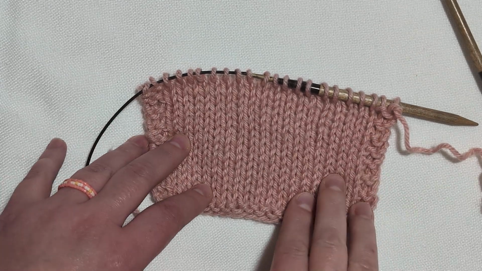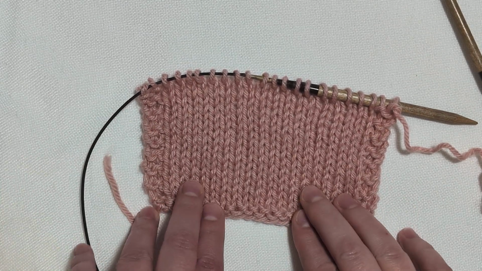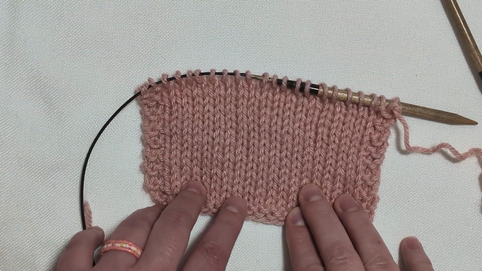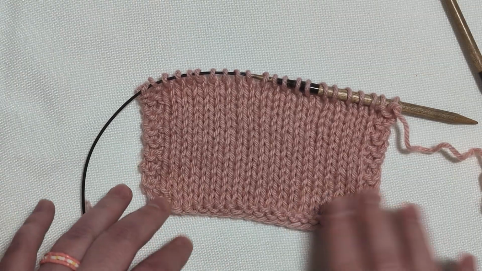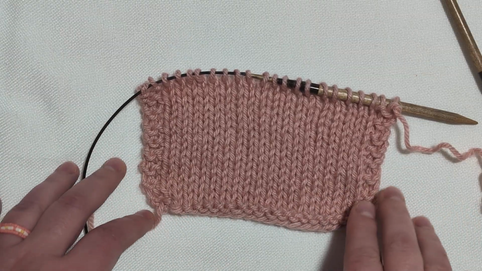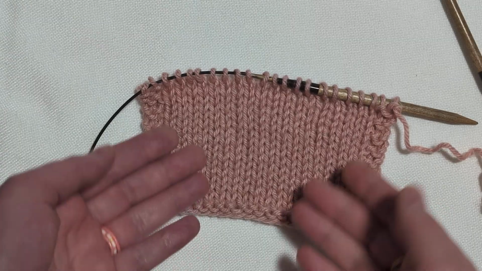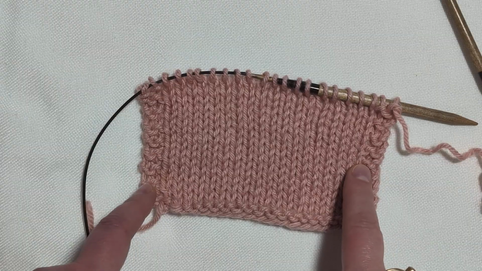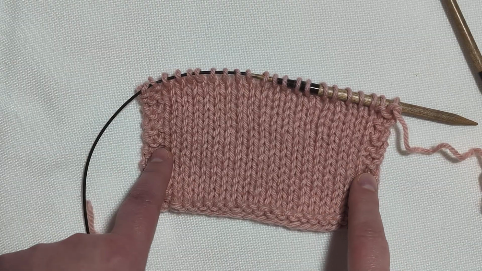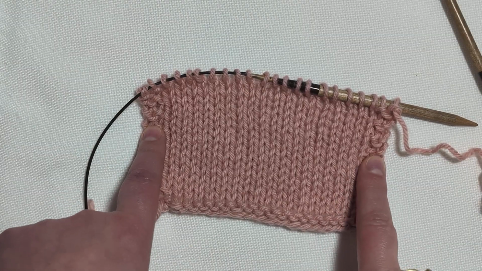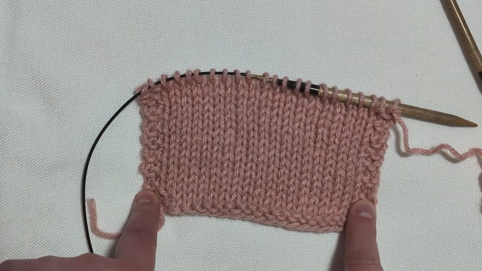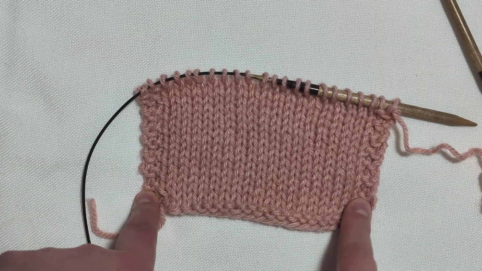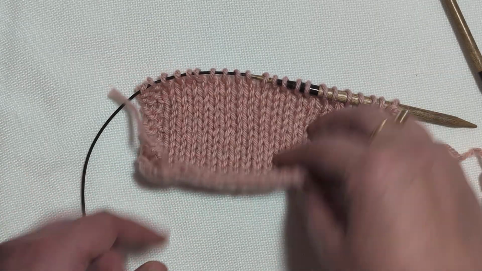Hey crafty people, in this video we're going to be talking about the knitting abbreviation BEG, which stands for beginning. Beginning can come up in a number of ways. For instance, in the swatch, I would be asked to knit at the beginning and end 2 stitches. So BEG at the beginning of the row, no matter which side.